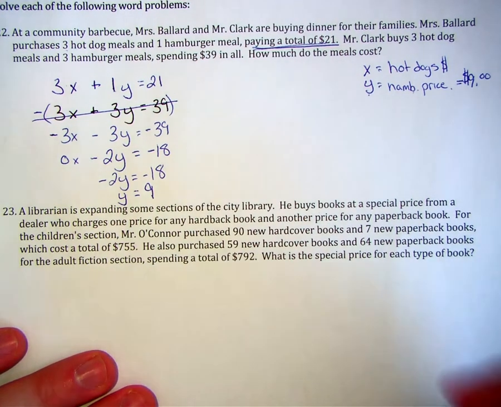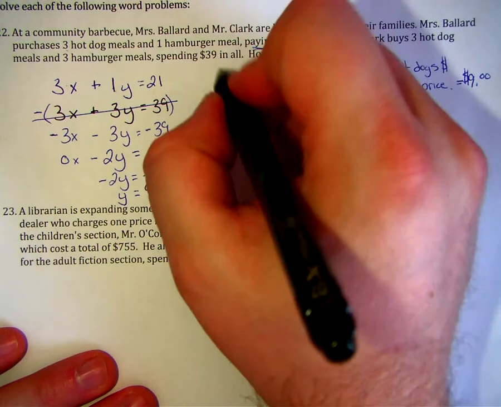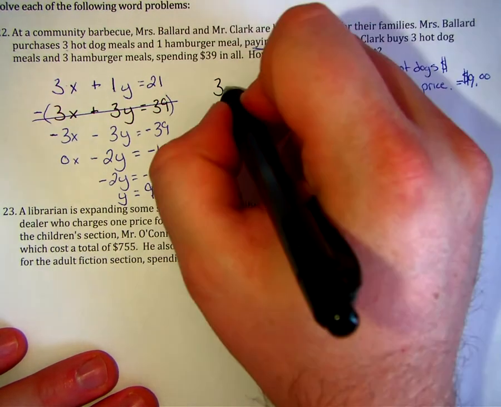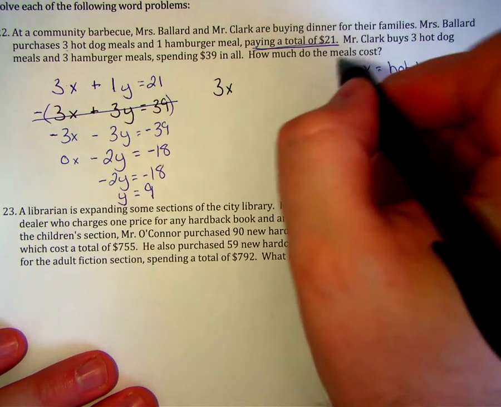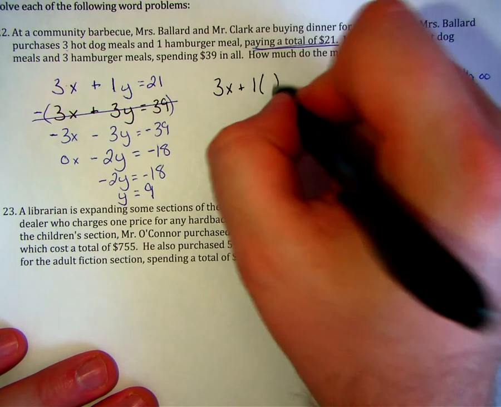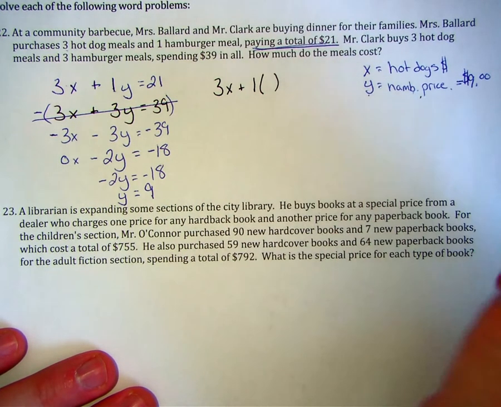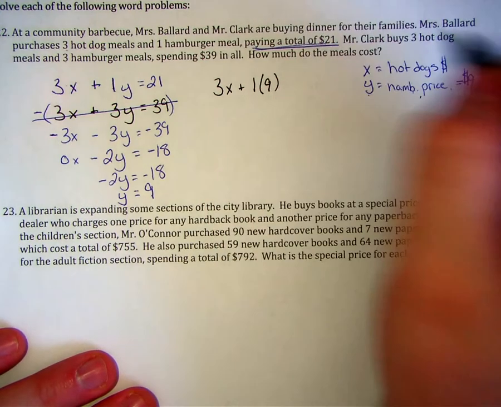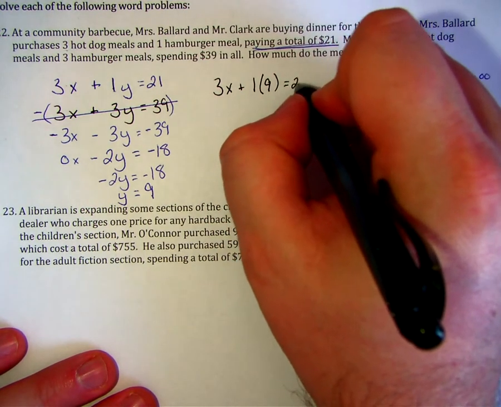Now that we know the price of the hamburger, we can figure out the price of the hot dog. 3 times whatever the price of the hot dog is, plus 1 times whatever the price of the hamburger is, but we now know the price of the hamburger. That's $9, is equal to 21.